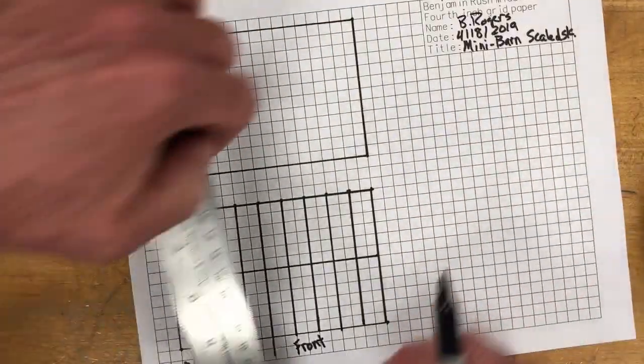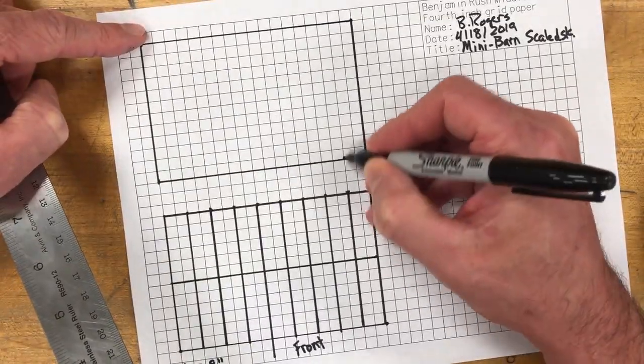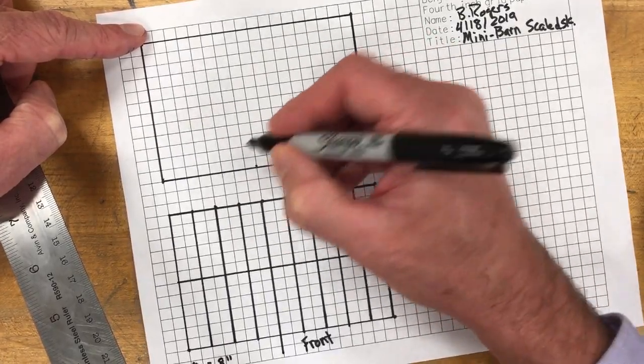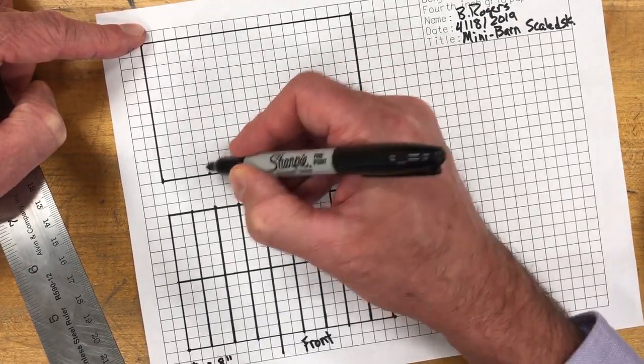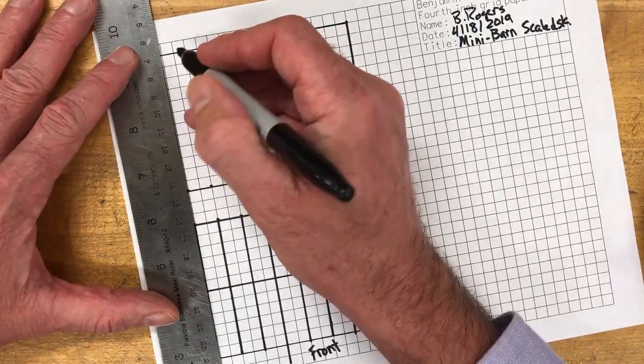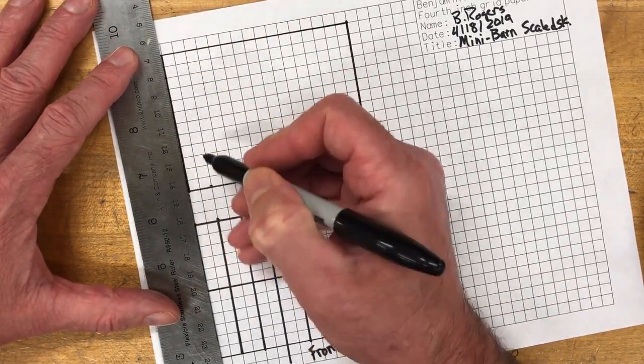All right, so we're going to project up some locations for the trusses in the top view. We'll be looking down on the building from the top, and therefore we're going to see the tops of the trusses. And I'm going to draw some vertical lines across here just like I did in the front view.